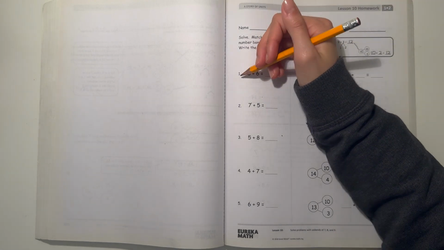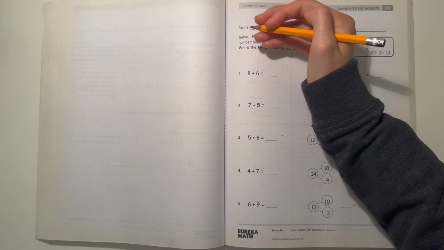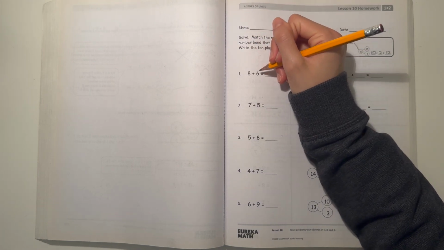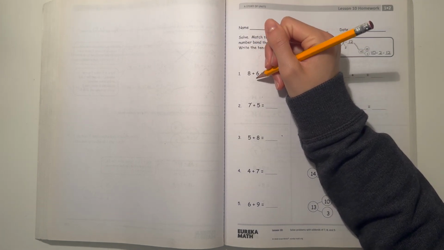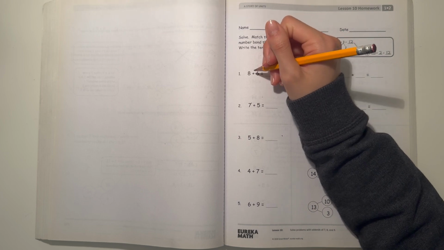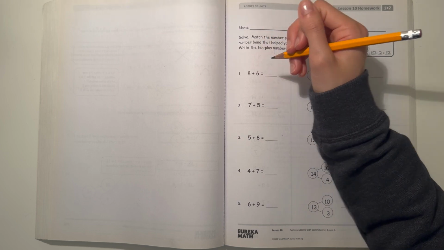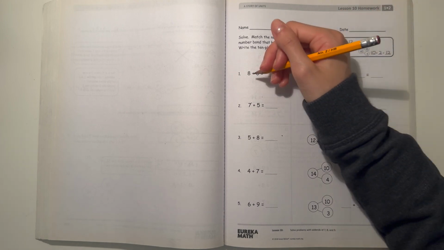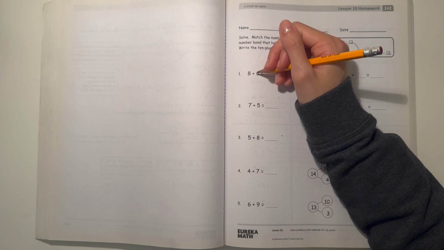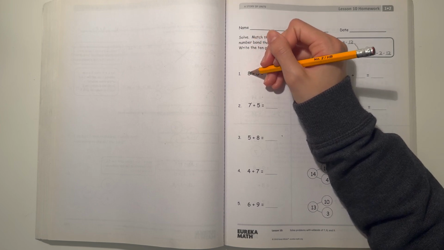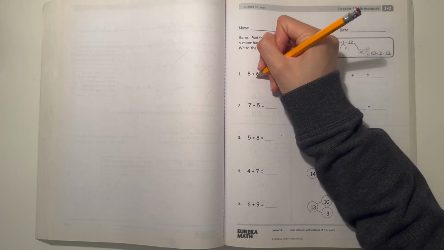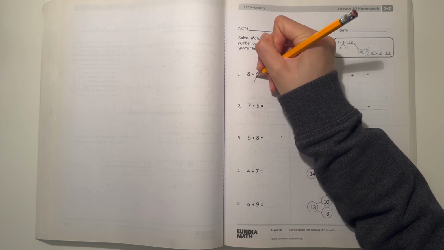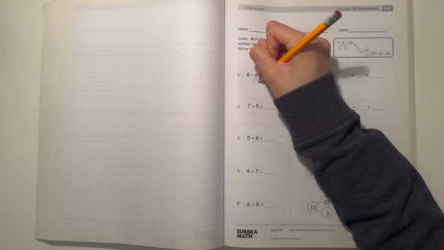Here we have 8 plus 6. So we can choose which number we want to divide because in the end, it will give us not only the same total, but also the same 10 plus number sentence, since we are making 10 with these two numbers. So let's break up 6. So we divide it into 2 parts.